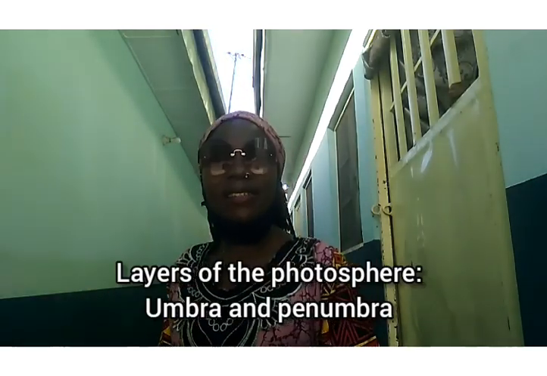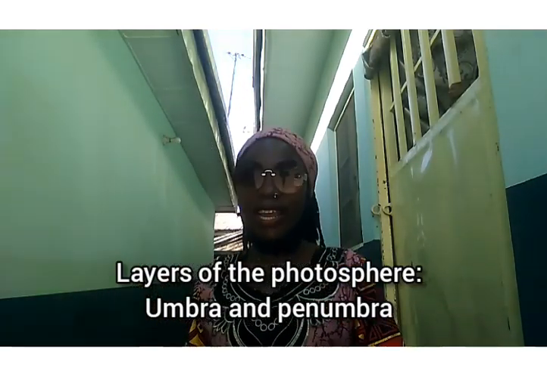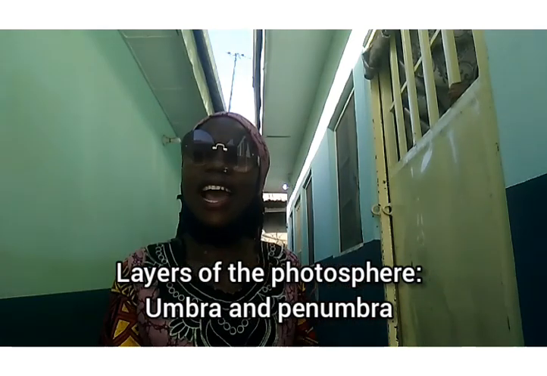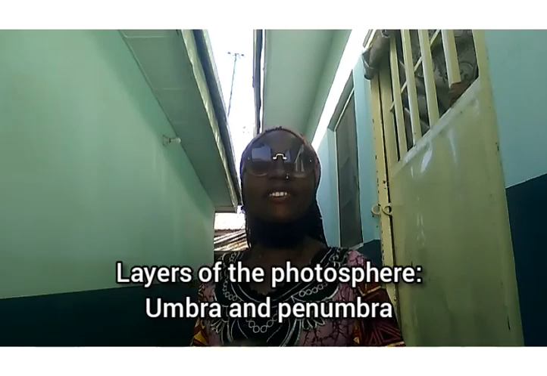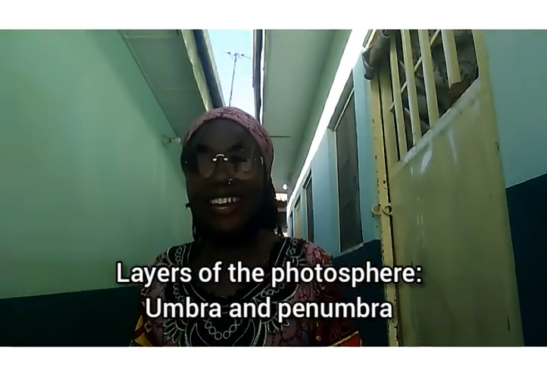But do you know it can lead to a lot of things? All right. The photosphere itself is made up of two layers, the inner and the outer layer. The inner layer is called the umbra, and the outer layer is called the penumbra, guys.